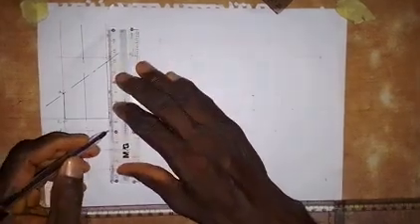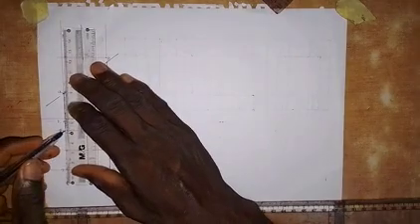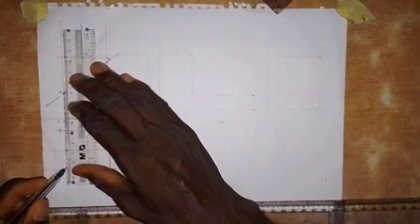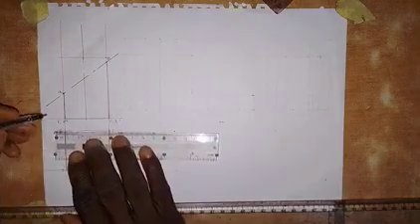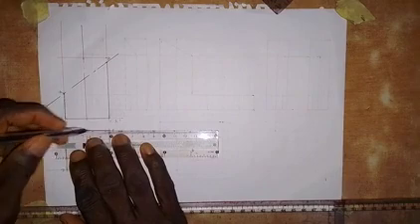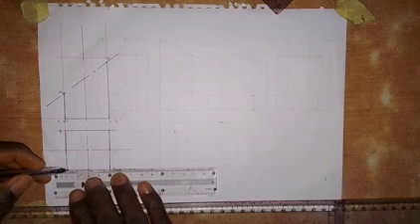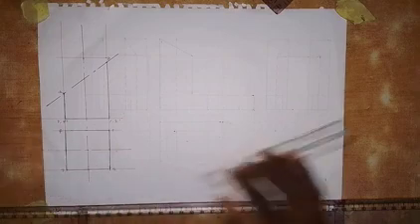Then here, I'm going to make this line a thick line, and I'll also make this line a thick line like this. Making this also a thick line, and this also a thick line. Alright, so we have it here.